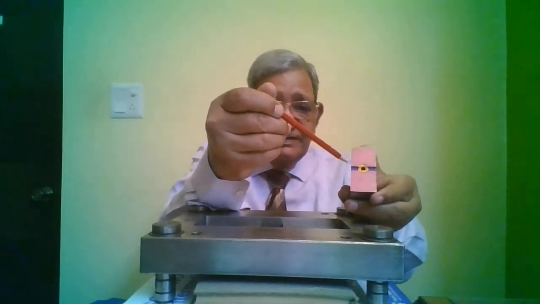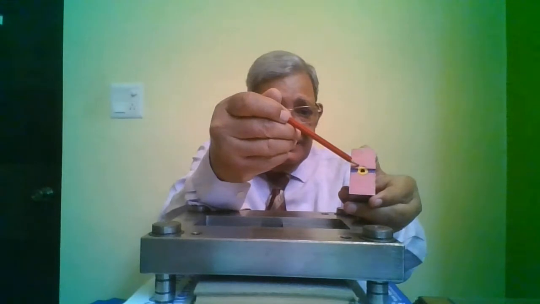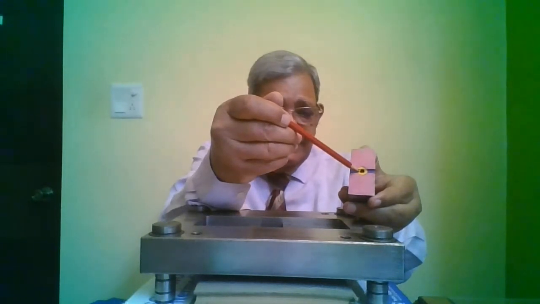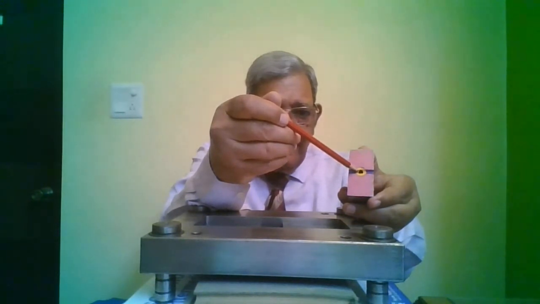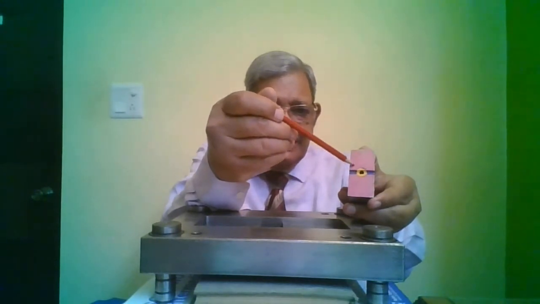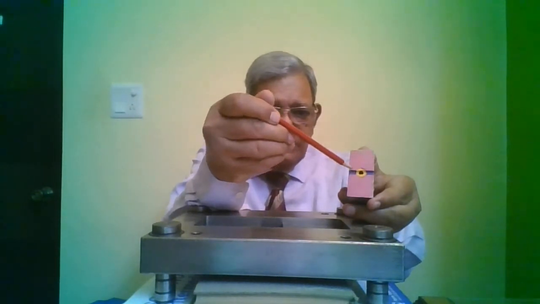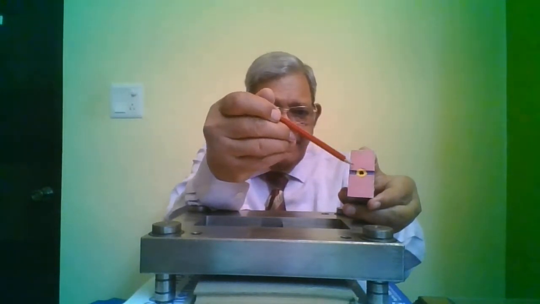This is the runner channel in the bridge piece, and this is the runner channel in the sprue bush. So the runner channel of the sprue bush aligns with the runner channel of the bridge piece, and the material will come out from this hole. It will travel through this runner channel.